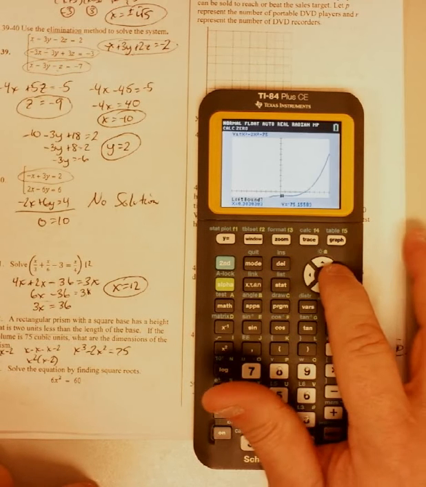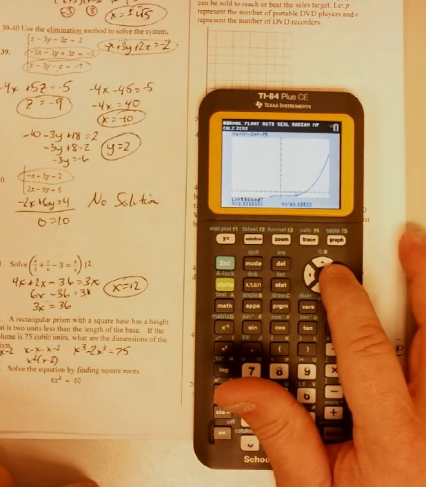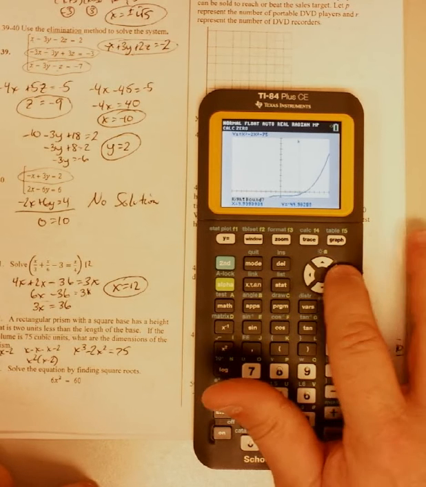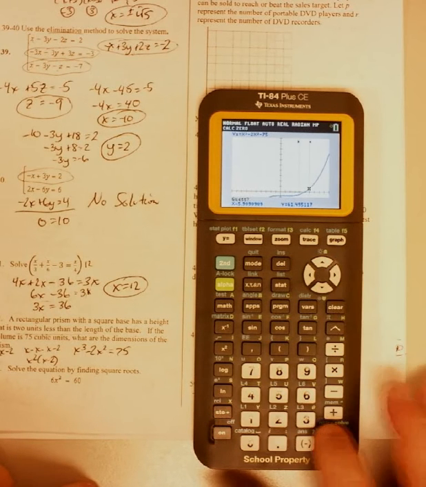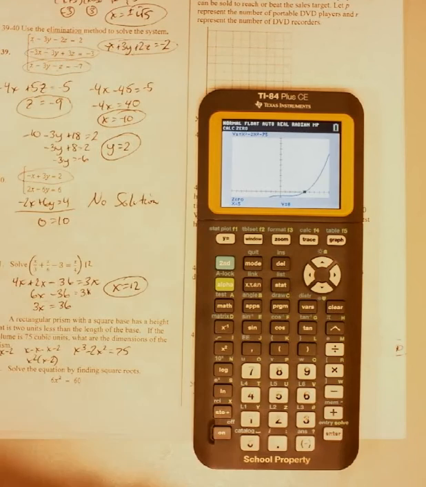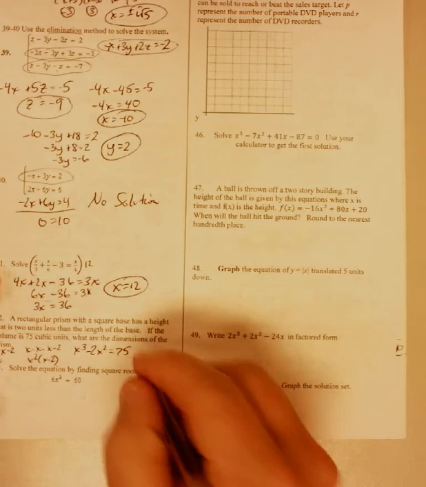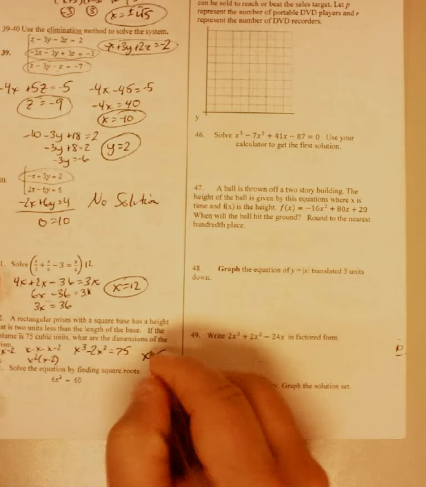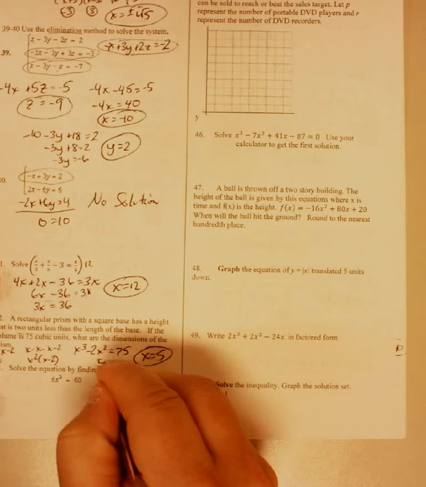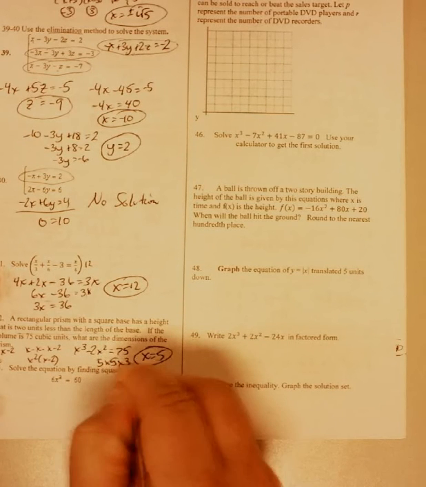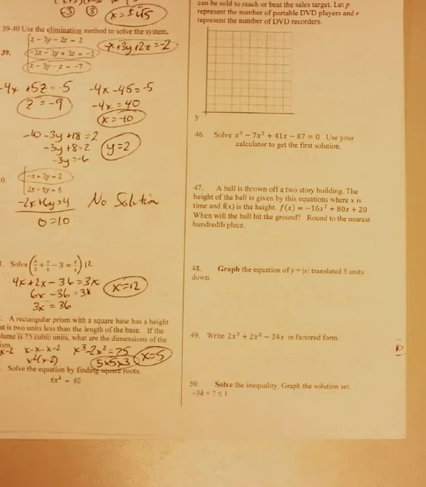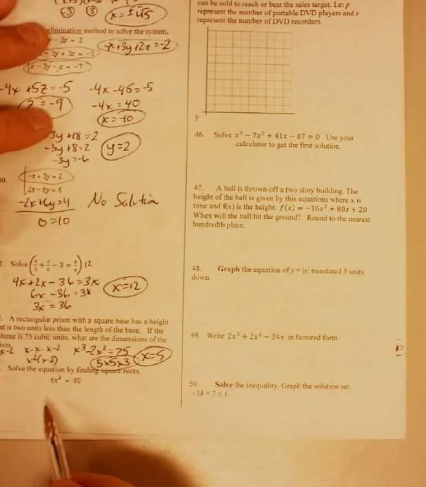So I'm going to move my cursor to the left of this 0. And I'm going to move it to the right of the 0. And it is 5. And so that means that x, or the length, the dimensions have to be 5 by 5 by 3. Because it's 2 inches less, the height is.